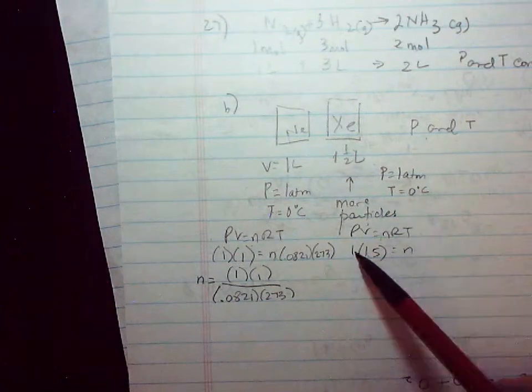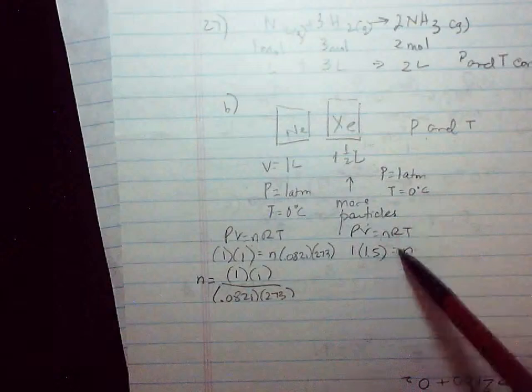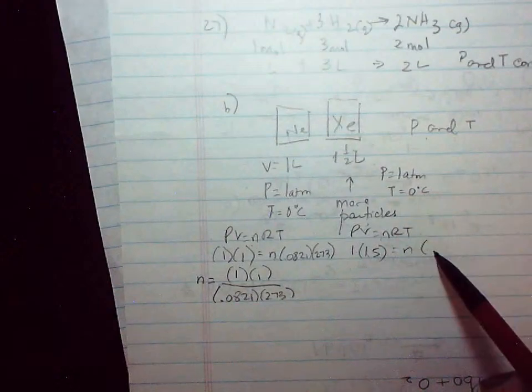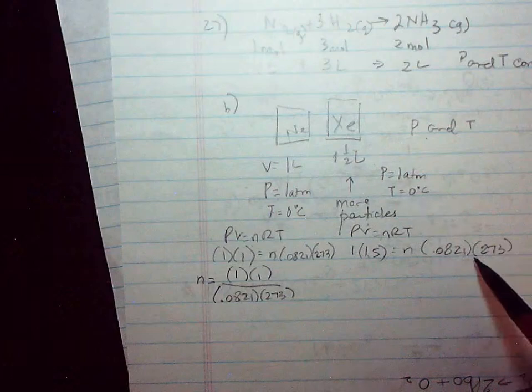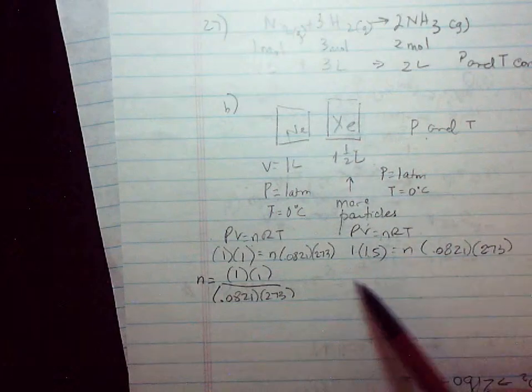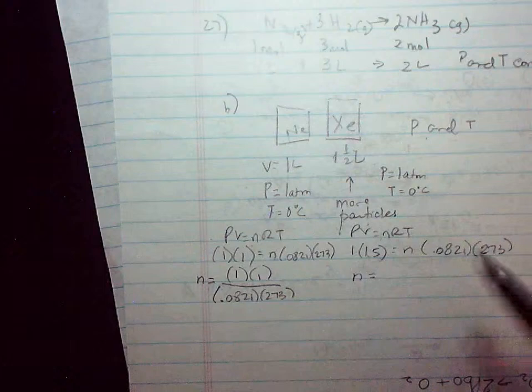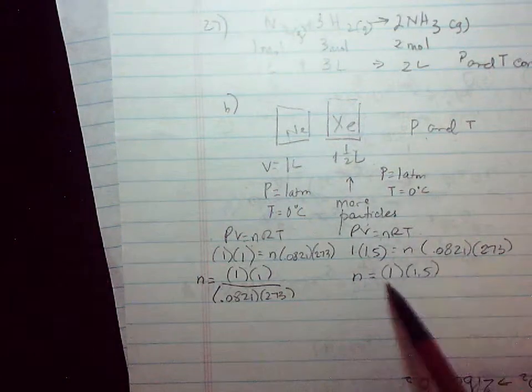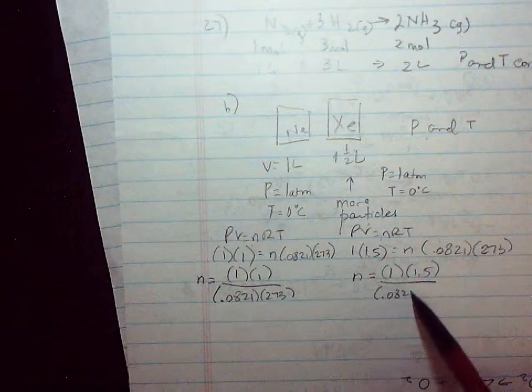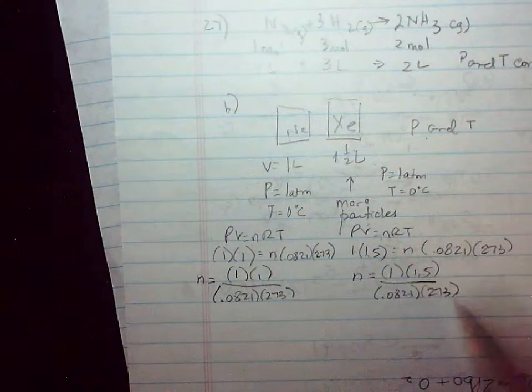So the pressure was 1, the volume was 1.5, and what's R over here on the right? 0.0821, and what's the temperature over here on the right? 273, because I'm looking at it under the same conditions. How do I get n by itself? It's 1 times 1.5 over 0.0821 times 273.